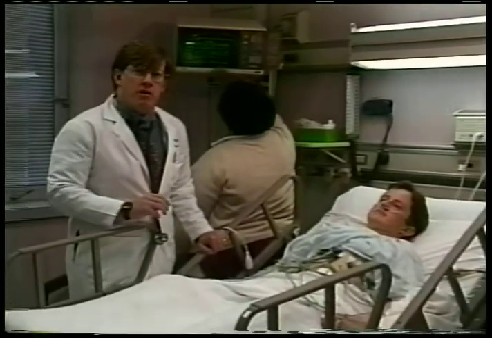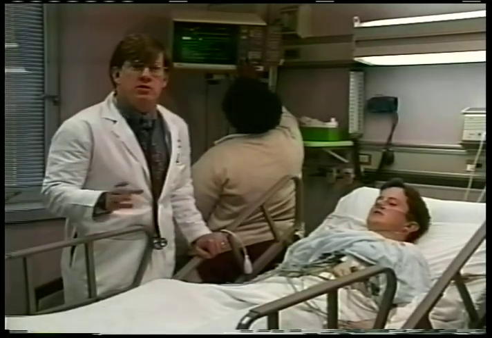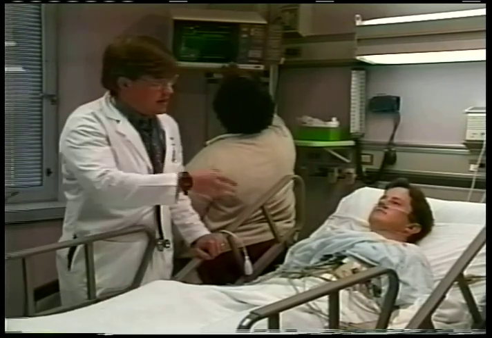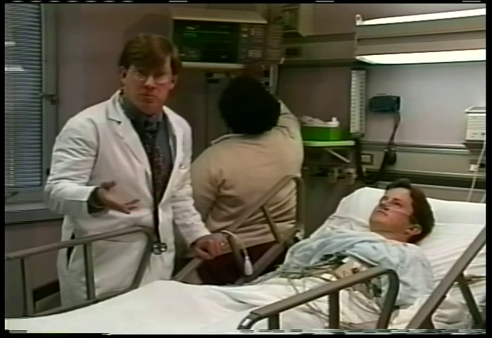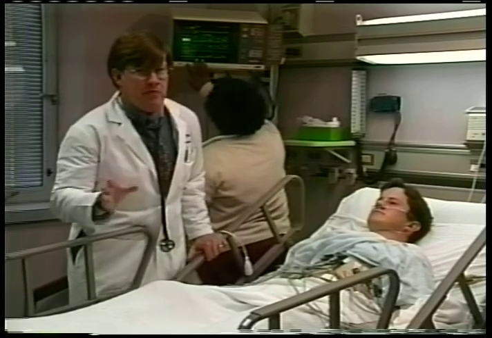Now, therapy for heart attacks has really progressed over the past 10 years, the most exciting of which is thrombolytic therapy, or more commonly known as clot busters. This medicine dissolves clogged arteries, therefore restoring the oxygen and blood supply to the affected heart muscle. Now, there's a saying in medicine, time equals muscle.